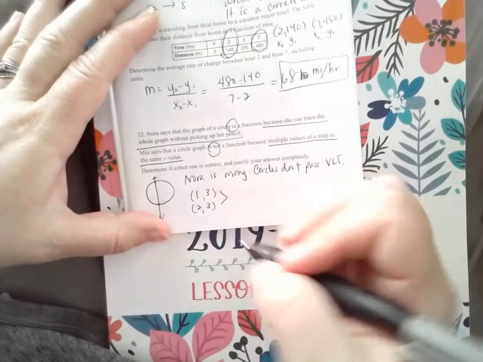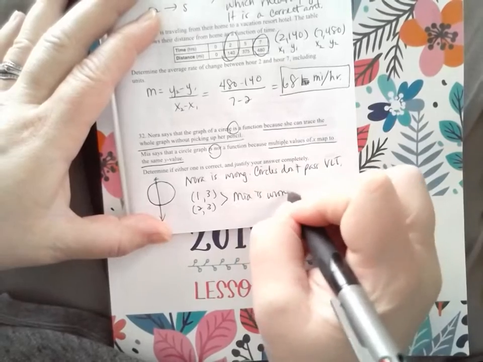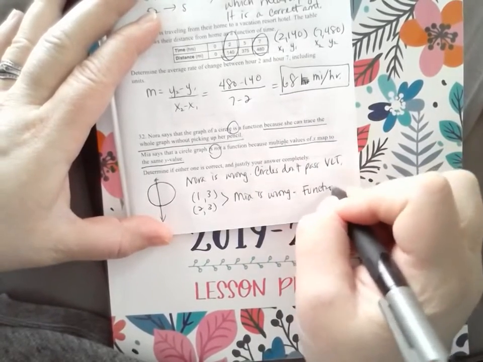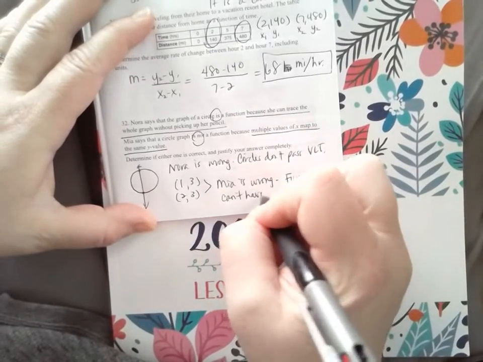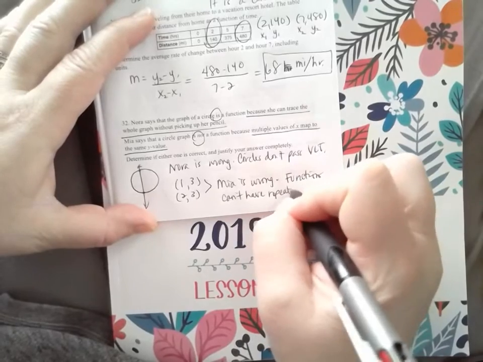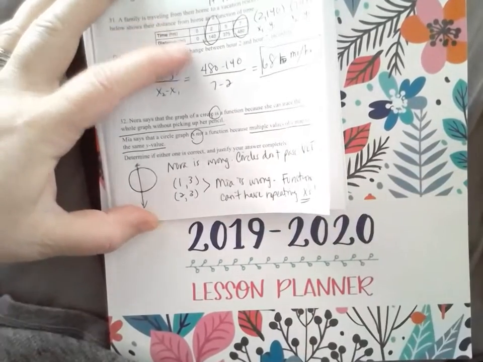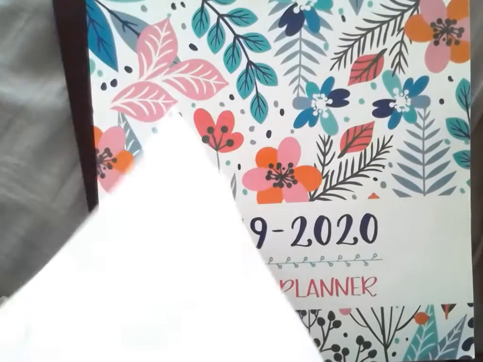It's when x's repeat that it's a problem. So Mia is wrong. Functions can't have repeating x's, not y's. Okay? Moving on.